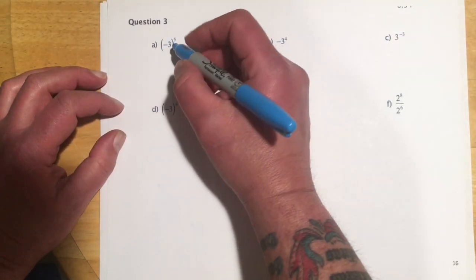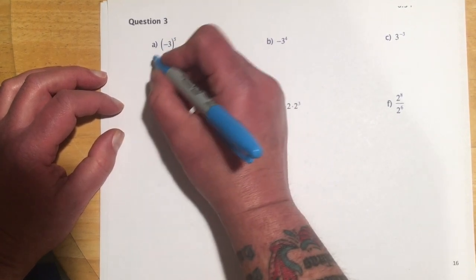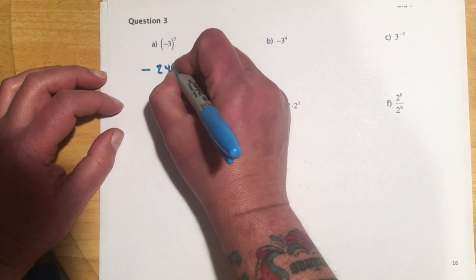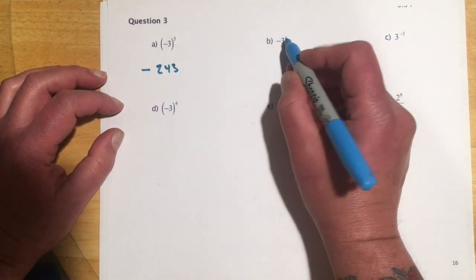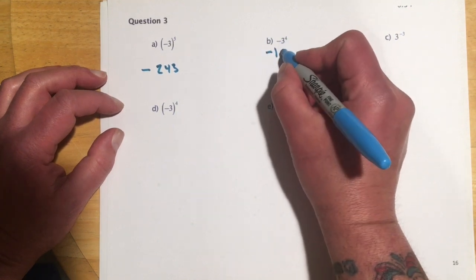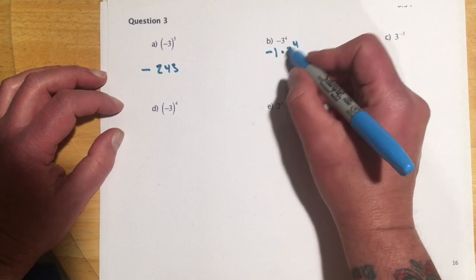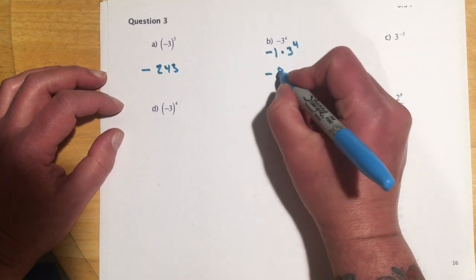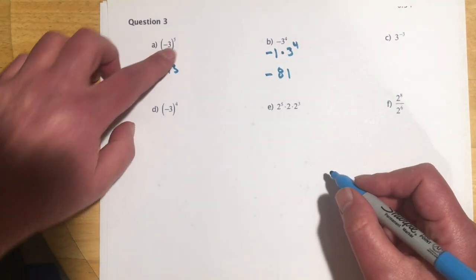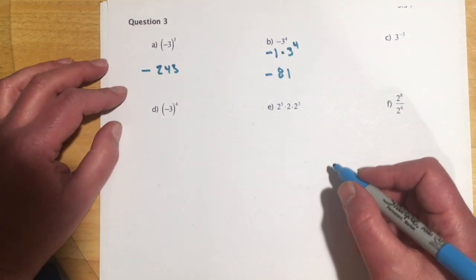So negative 3 to the 5th, that would be 5 negative signs, so our answer would be a negative value. And then 3 to the 5th is 243. Negative 3 to the 4th, so this one, the negative isn't being worked on by the 4. So it'd be like negative 1 times 3 to the 4th. And 3 to the 4th is 81, so that makes it negative 81. And this one came out a negative this time because it was an odd power. On the example I just did, it was an even power, so it came out positive.